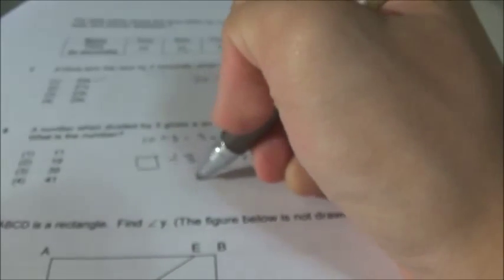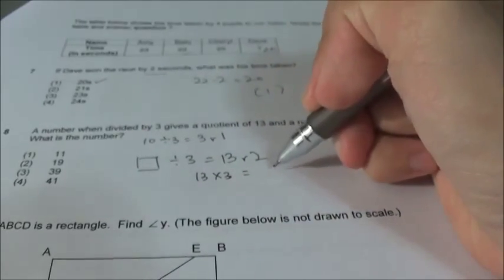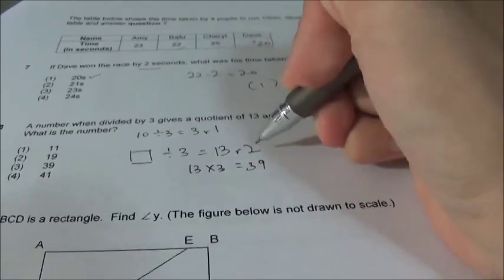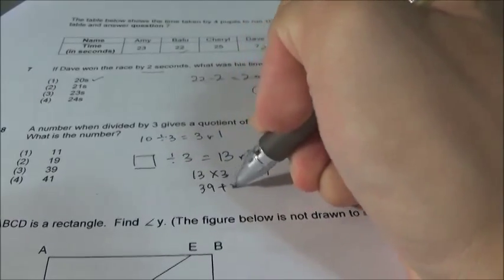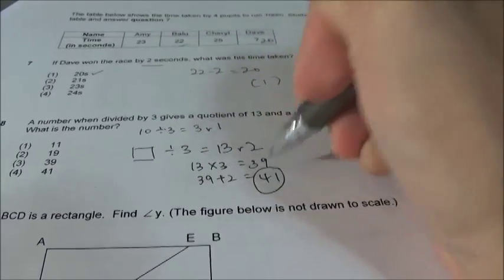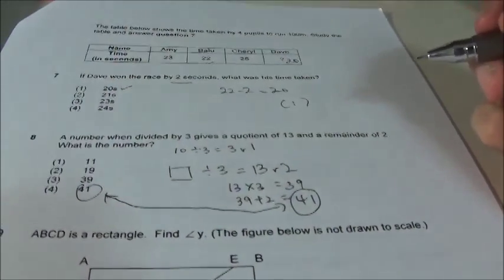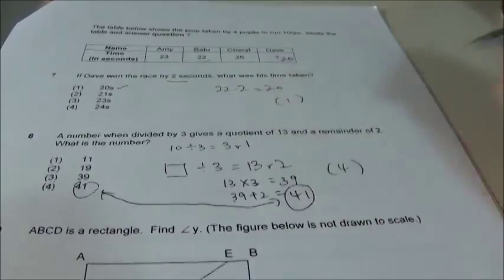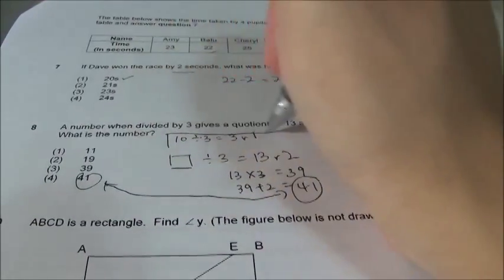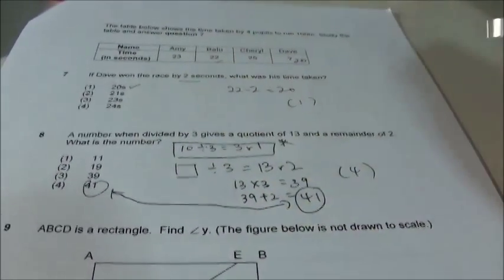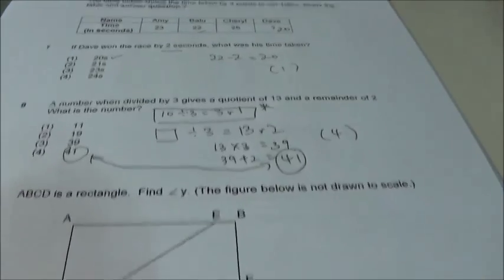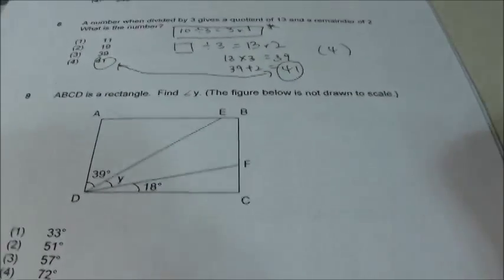First step, 13 times 3, that will be 39, plus the remainder, 39 plus 2, 41. So question 8, my answer is 4. Remember to always use an example like this to guide you first. Okay, we go on to question 9.